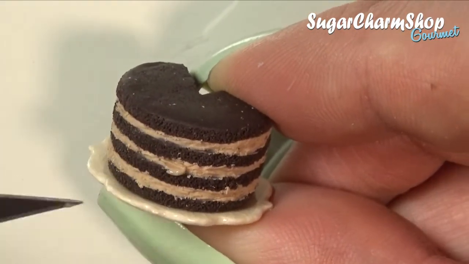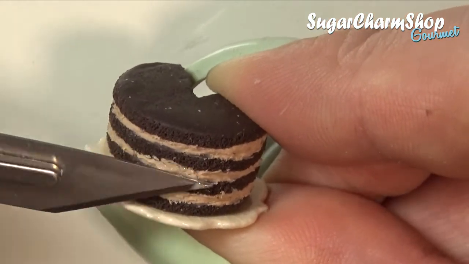Apply this to your cake, making sure to make a few drips down the sides.